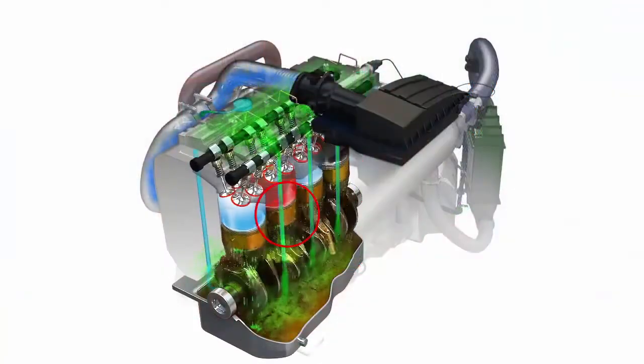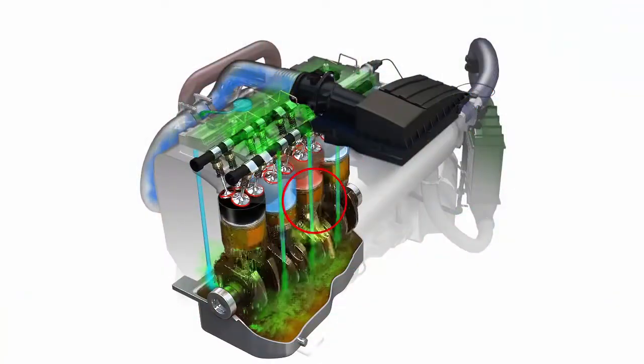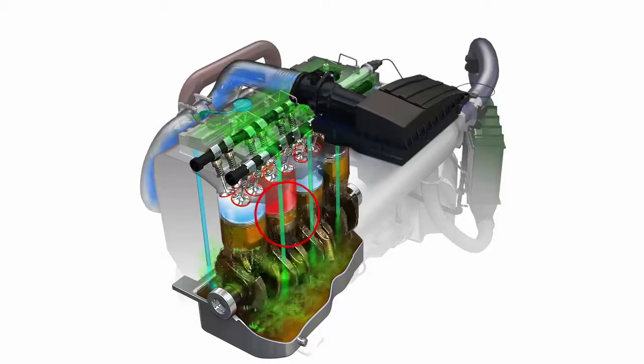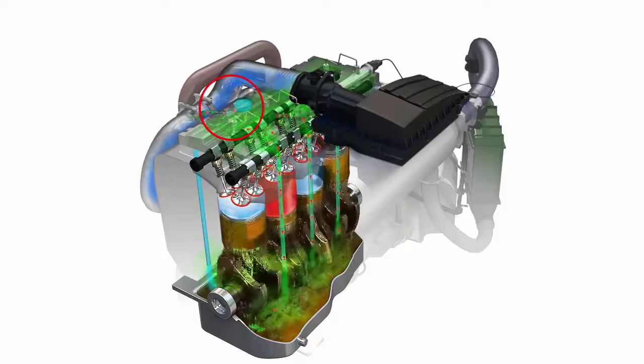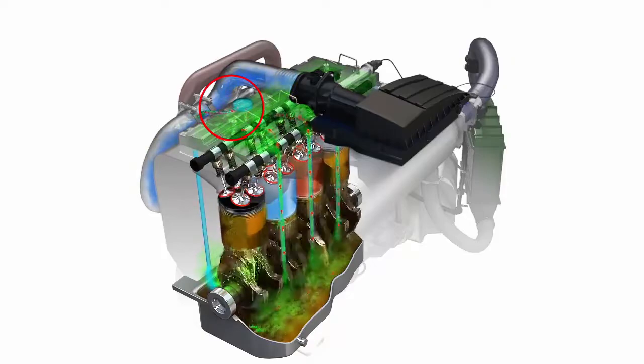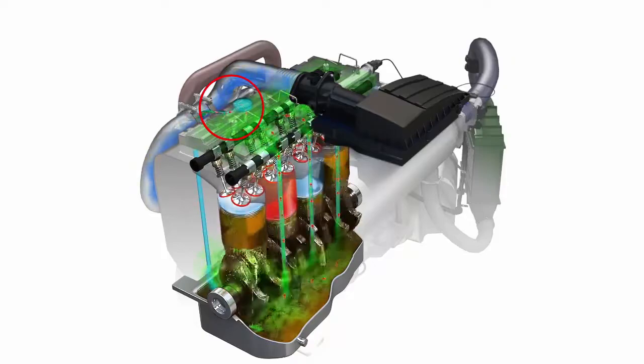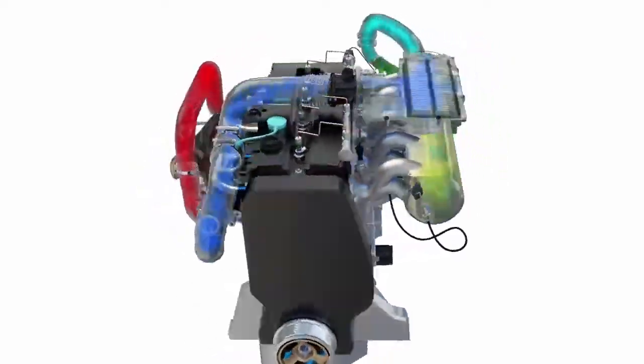Each time fuel is burned in the combustion chamber, a small amount of the combustion gas leaks past the piston rings into the crankcase. The crankcase ventilation system sucks these gases along with some of the oil vapor from the crankcase into the intake manifold.